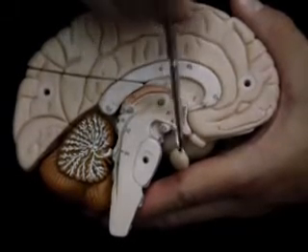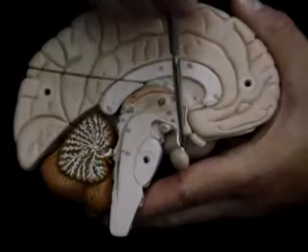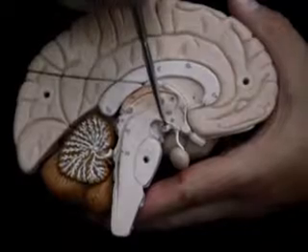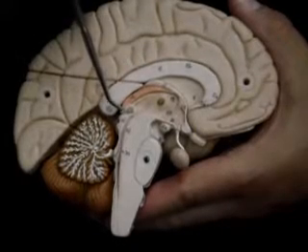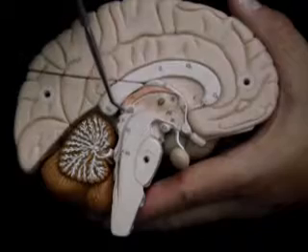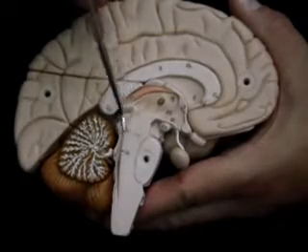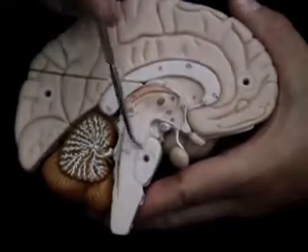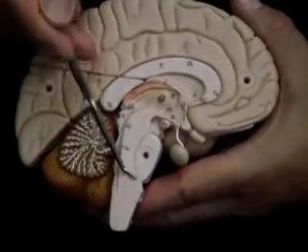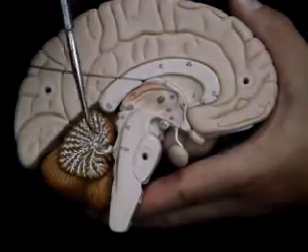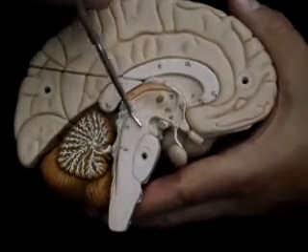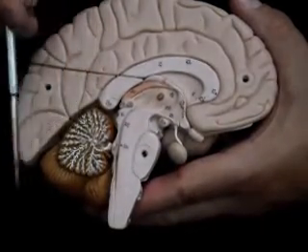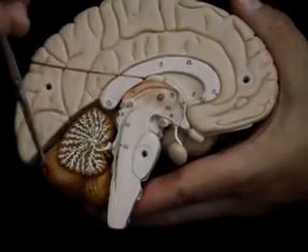Coming off of the hypothalamus, you can see that is the pituitary gland right there. Other structures that we can see here is the mammillary body. You can also see the pineal gland here, right there. This area of our brain is the midbrain. This once again is the pons. And down here is the medulla oblongata. So midbrain, pons, and medulla oblongata. Over here, this brain region is our cerebellum.